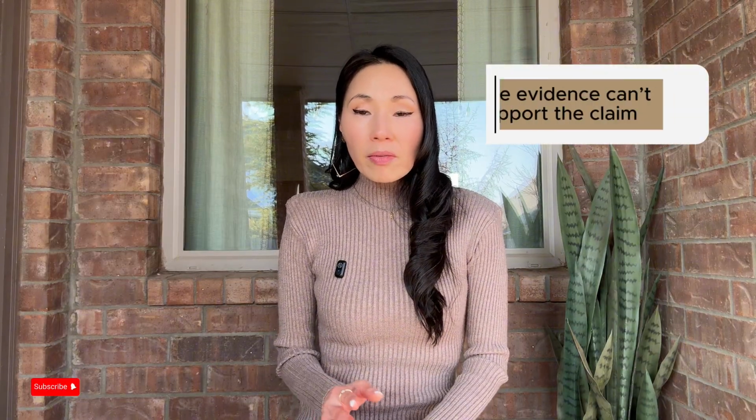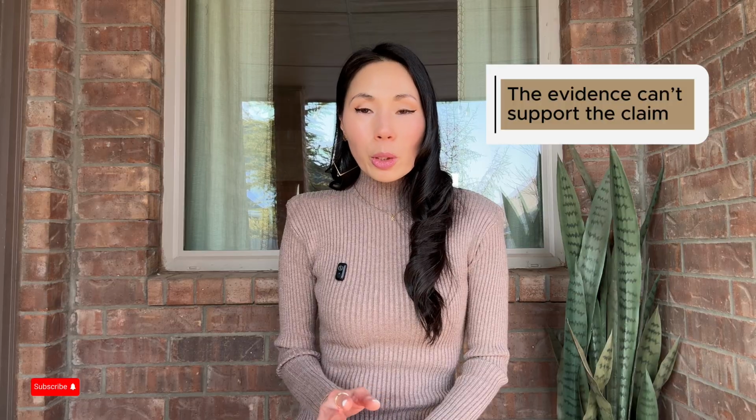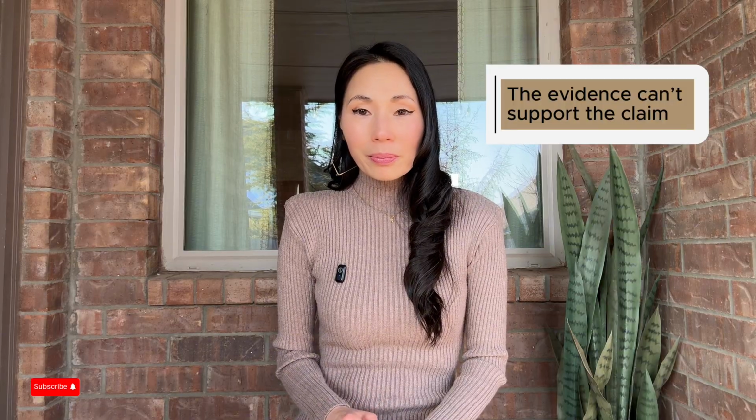If your research paper has ever looked strong on the surface but has still felt unstable, then keep watching because this problem shows up constantly. Students collect statistics, include quotes from articles, cite reputable sources, and still end up with claims that feel overstated, vague, or poorly supported. When that happens, the issue is almost always that the evidence being used can't actually support the kind of claim being made.